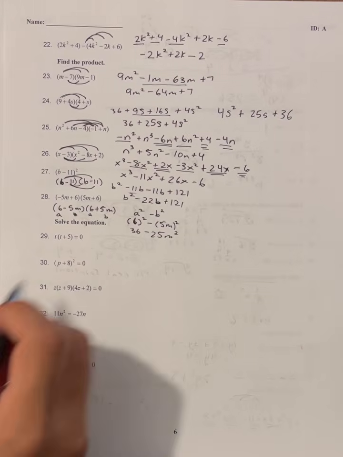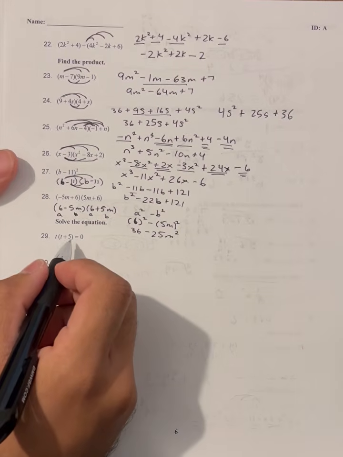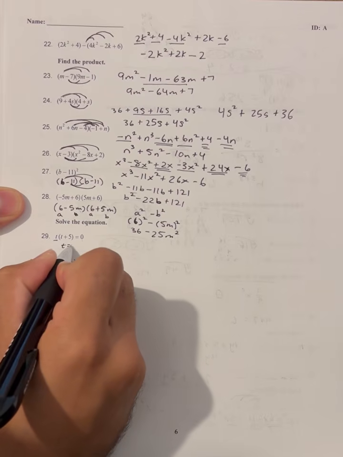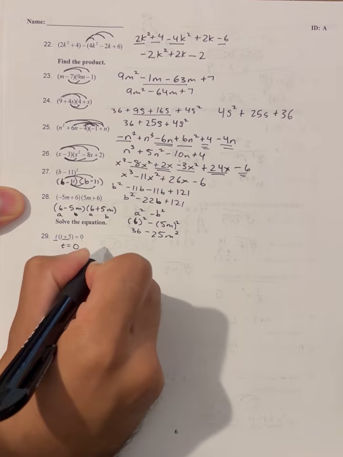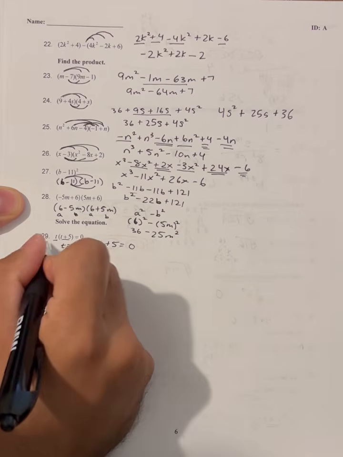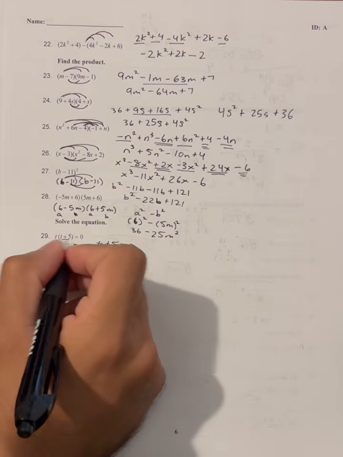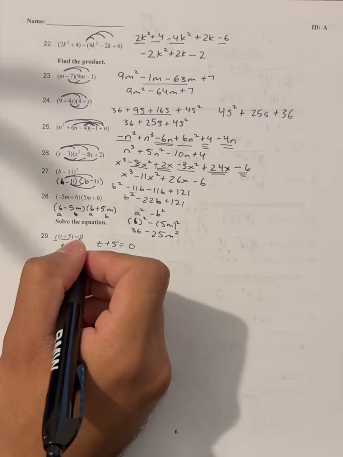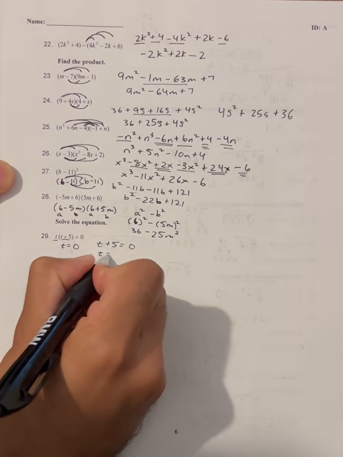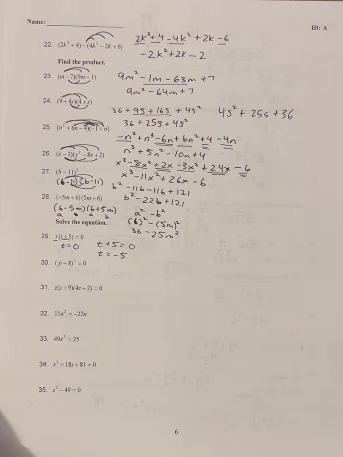Okay, so when it says solve the equation in number 29, all you got to do is set each part equal to 0. So t equals 0 and t plus 5 equals 0. Whatever's inside the parentheses, set it equal to 0, and whatever's in front of a parentheses, as long as it has a t or a variable, set it equal to 0. So t equals 0 and t would equal negative 5, right? Subtracting it to the other side.